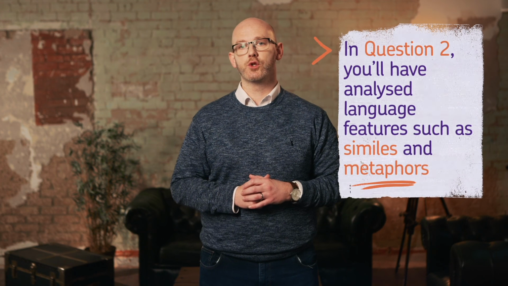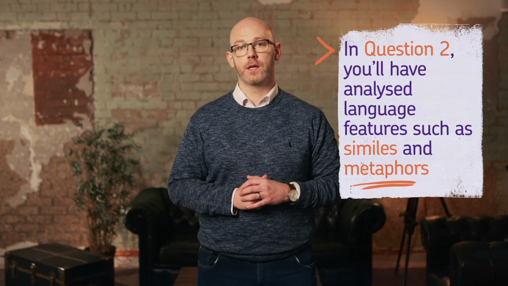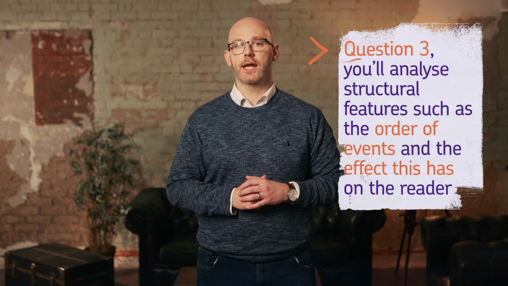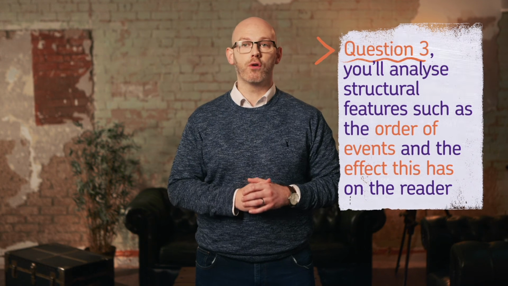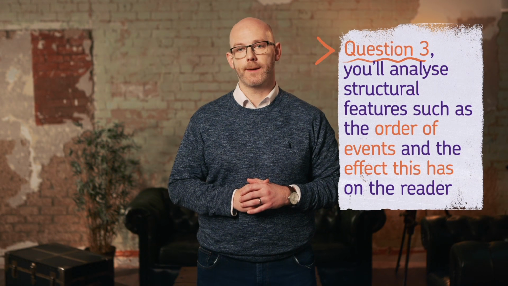This is a great opportunity to think about the skills you've analysed in the other questions in the exam. For example, in question 2, you'll have analysed language features such as similes and metaphors. These are great features to include. For question 3, you'll analyse structural features such as the order of events and the effect this has on the reader. Again, think about how you can use this to engage the reader.